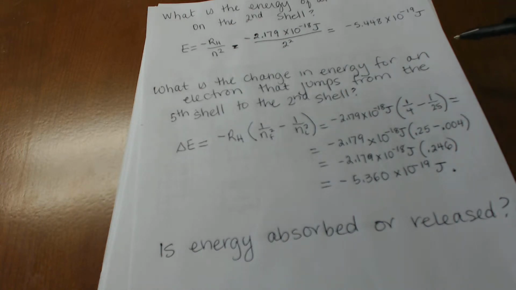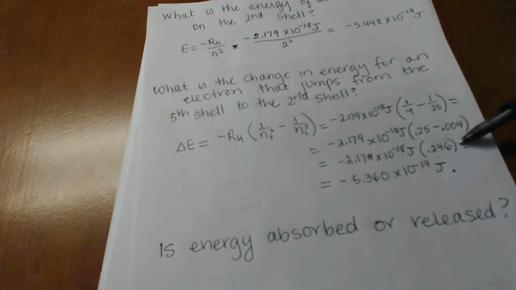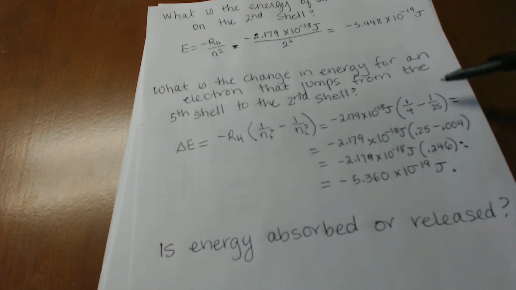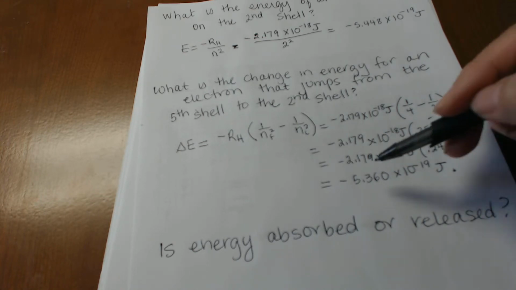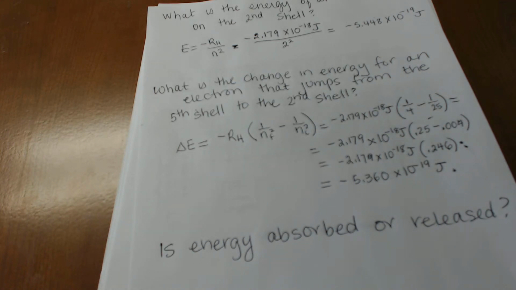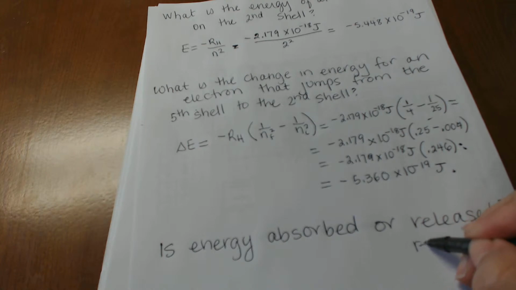And I do want you to note that if I asked you what's the energy change in an electron jumping from the second shell to the fifth shell, all of this would be the same, except this number here, 0.246, you would end up with a negative number, and so this number would be exactly the same, but it would be positive. So be really careful with your signs, especially in this part where you're doing final minus initial. If you get a negative number in here, your overall number will be positive, which is absorption. If your number inside this parentheses is positive, you'll get a negative number overall, which means energy is released. So in this case, energy is released.